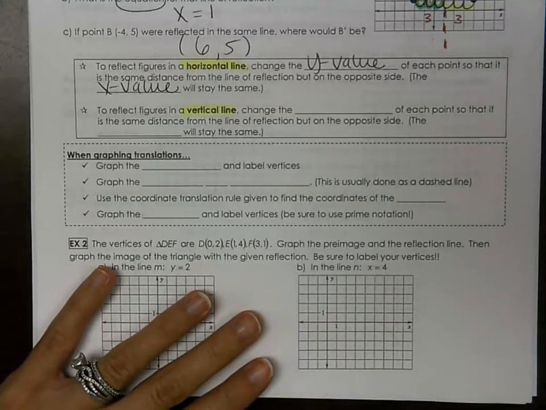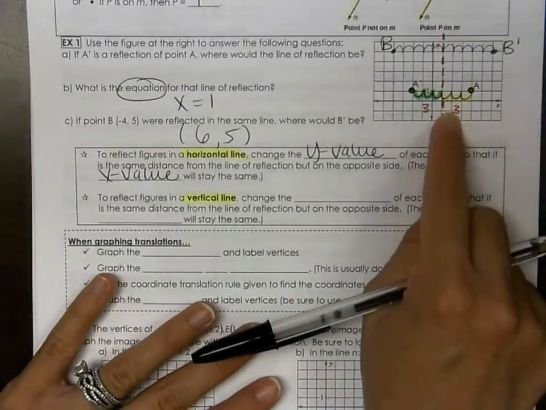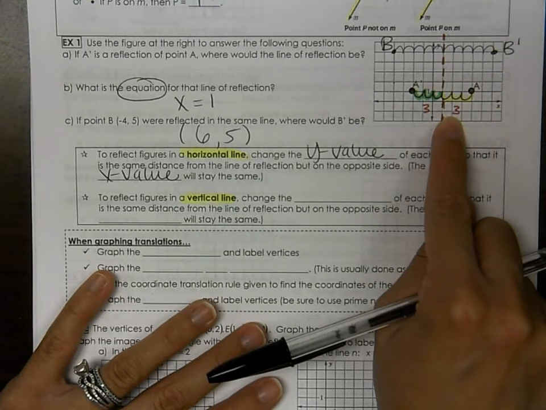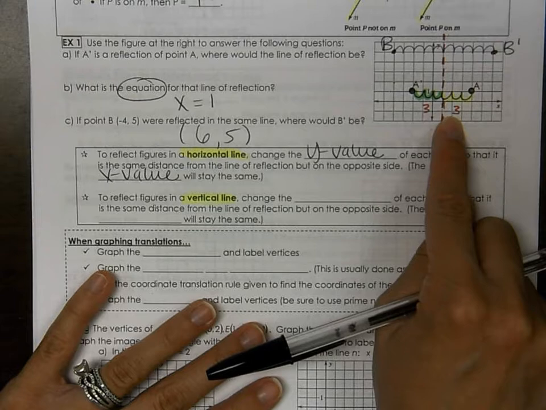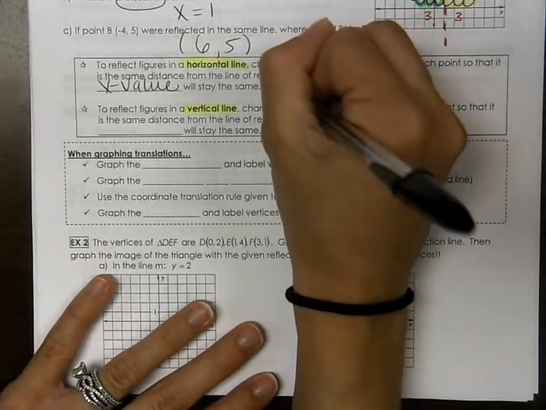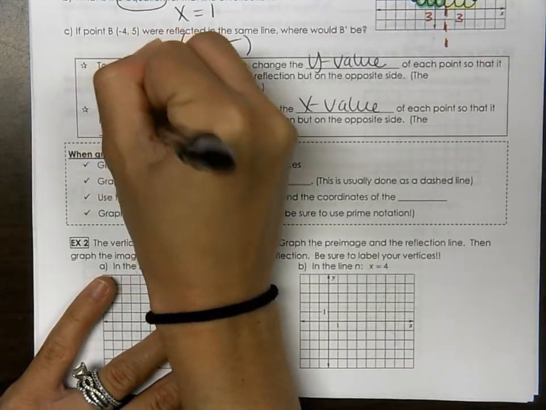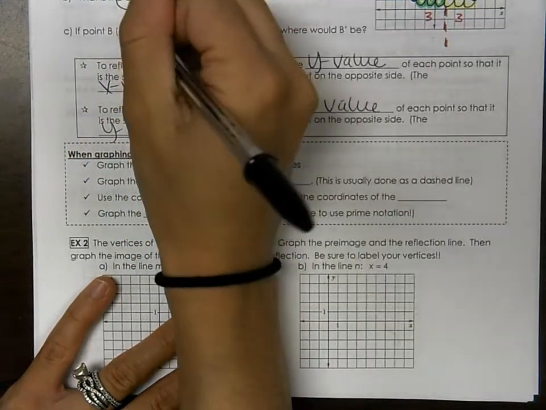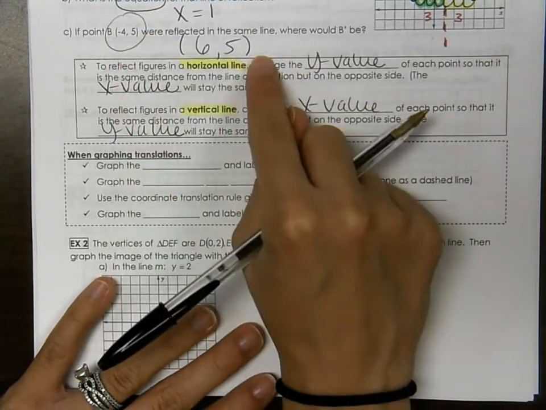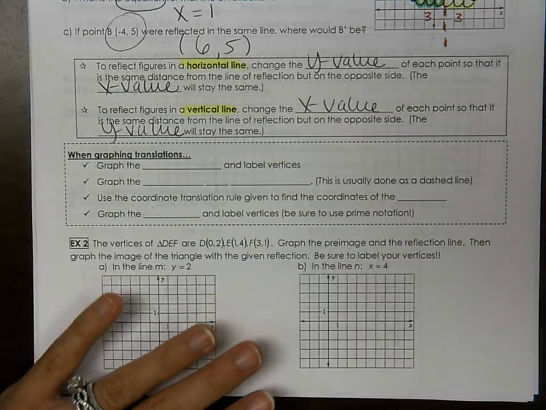If we flip something over a vertical line, like we did up here, the x's were now changing, but the y's stayed the same. That's why when we looked at B and B prime, they both had a y value of 5. Those stayed the same. It was the x's that were changing.